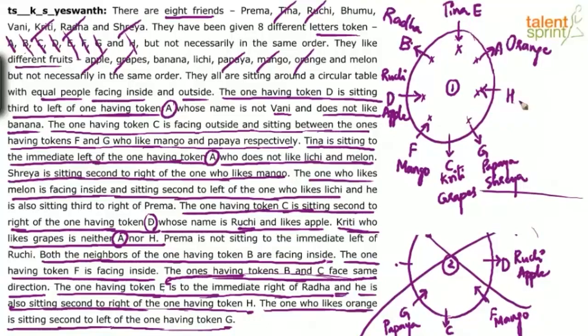So if we take lychee in H position, what happens? H is facing center, right? So second to the left of lychee will be this position. So not possible. Lychee should come for Tina. Yes, we can fix now. Lychee is for Tina. Lychee is facing inwards, so second to the left is clockwise, first and second. This will be melon, right? So the point is satisfied. The one who likes melon is facing inside, and second to the left of the one who likes lychee.